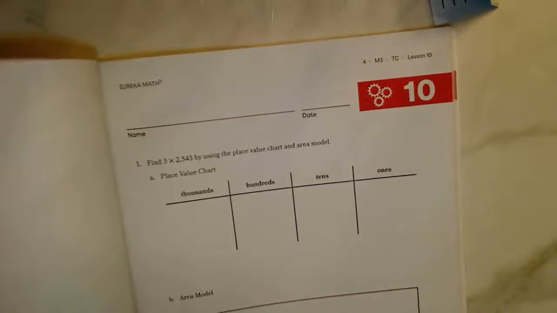Make sure that's clear. All right, we're going to skip over the exit ticket and come back to it after you finish your problem set. Let's move on to lesson 10.